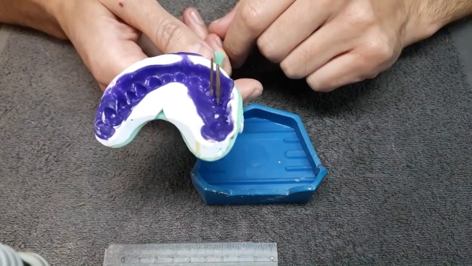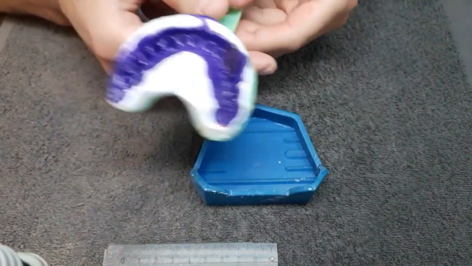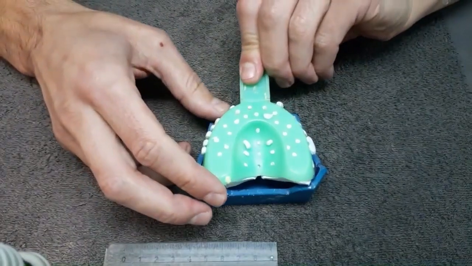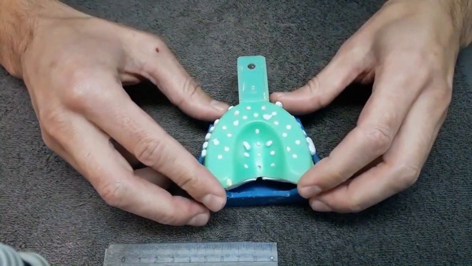So this is how we will place the two things one over the other.